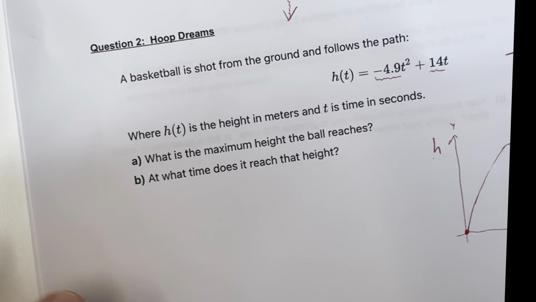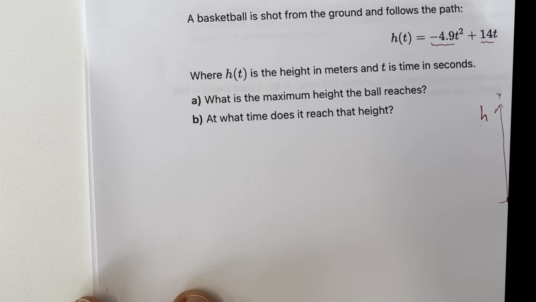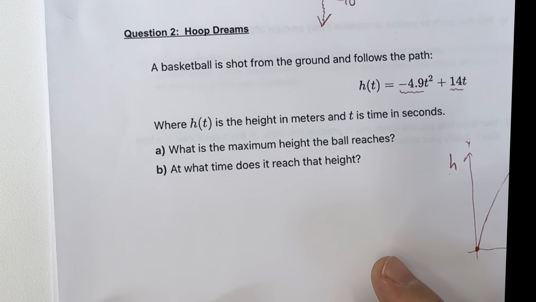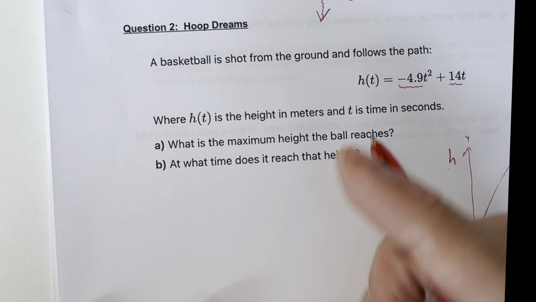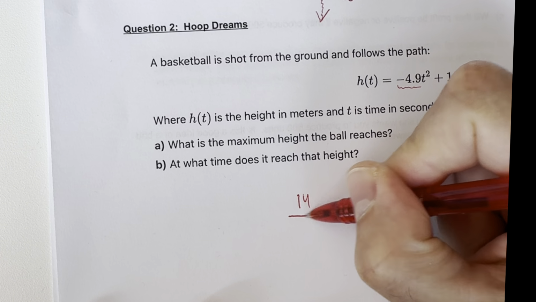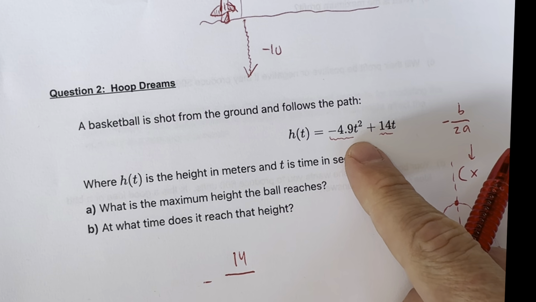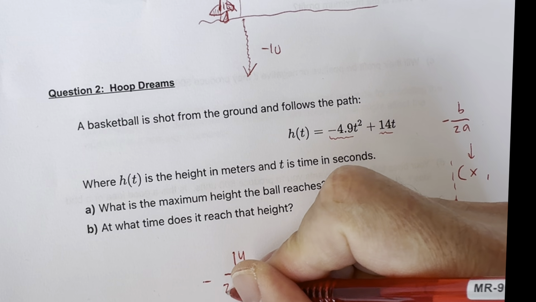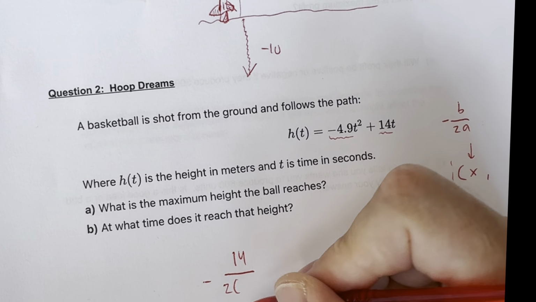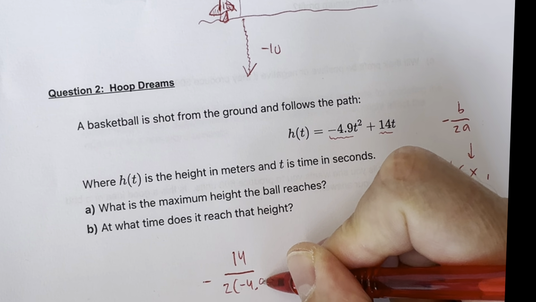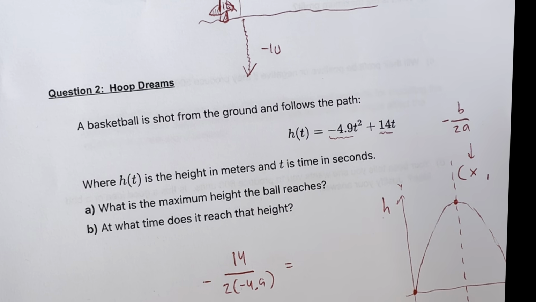Okay, so here we go. Let's just substitute in those values. b is 14, so I'm just substituting in, and 2 times negative 4.9. There you go.